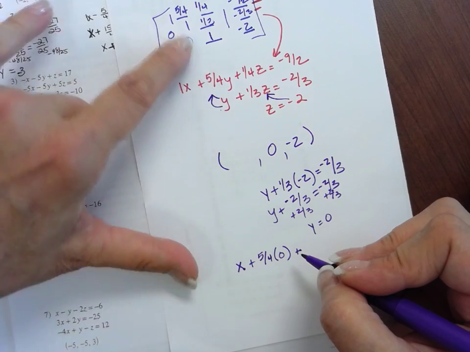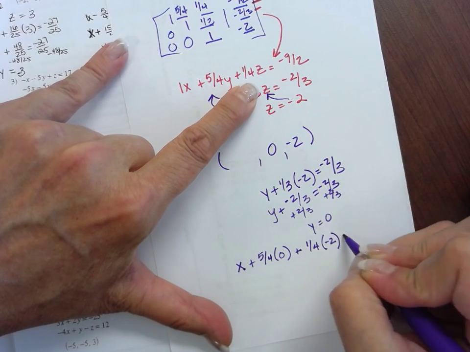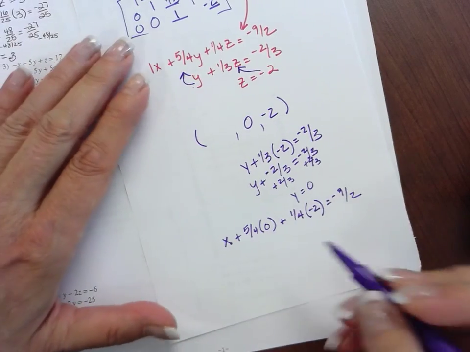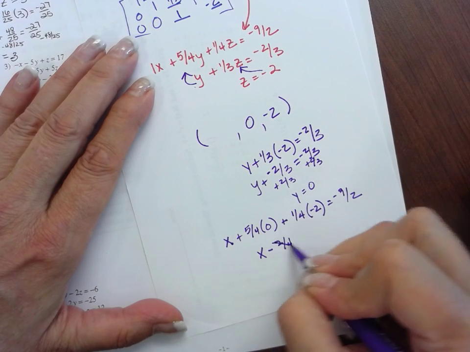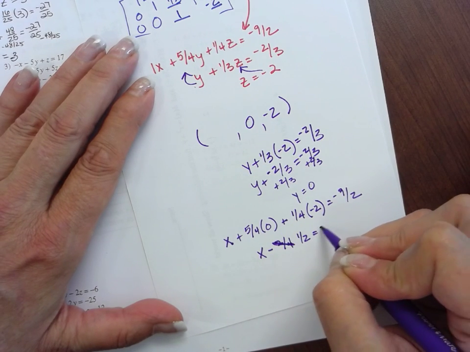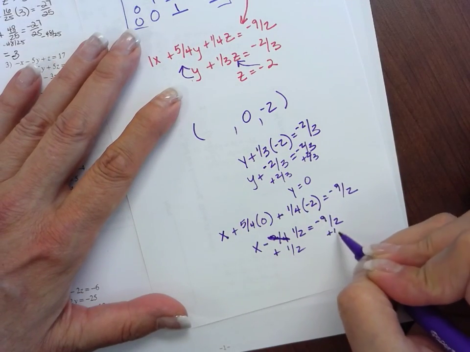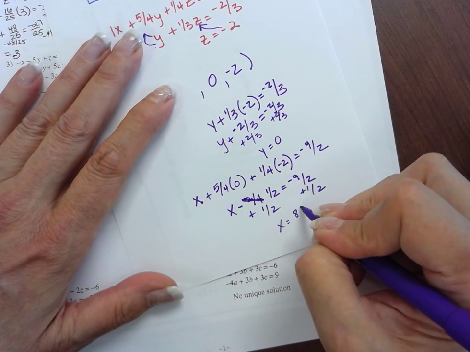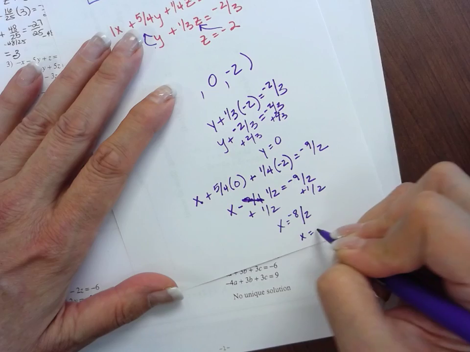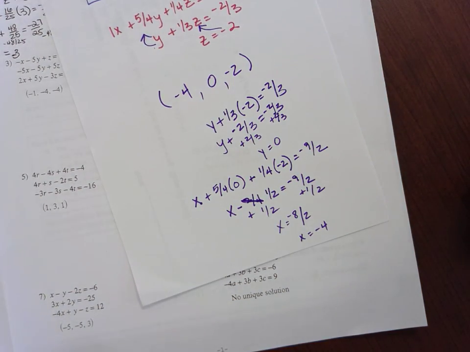And then I have 1/4 times -2. So I have x minus 2/4, or I should say 1/2, equals -9/2. So when I add 1/2 to each side, x is equal to -8/2, and so x is equal to -4. Okay, better?